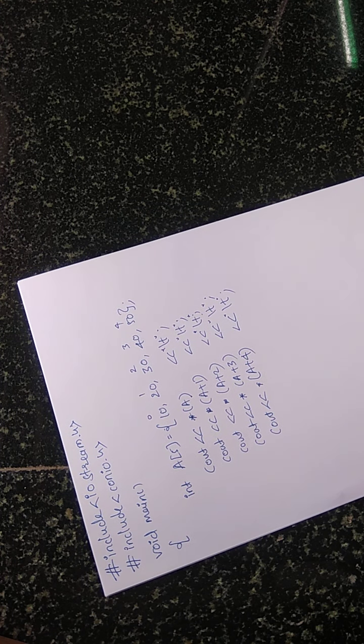Done. So the memory locations for these arrays are 1001, 1002, 2 blocks we are taking because the A array is of integer type and we know that each element of the array size relates to its data type. So data type int means we use 2 bytes. So A of 0 contains 2 bytes of the memory location, that is 1001 and 1002.